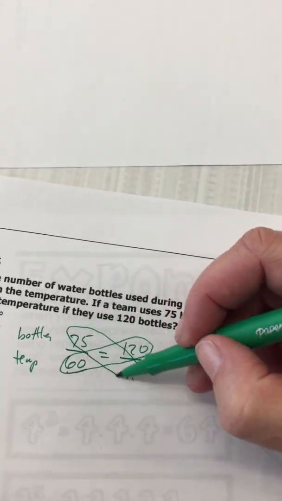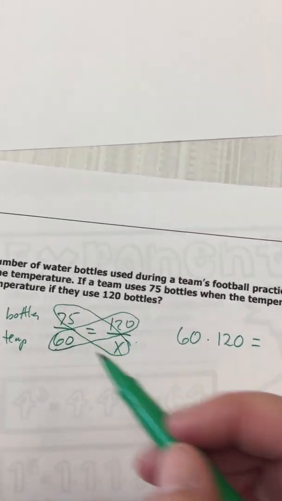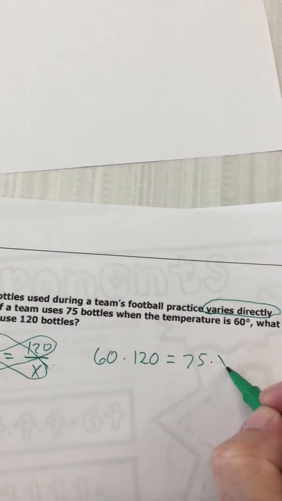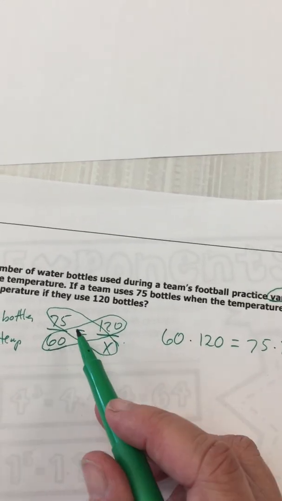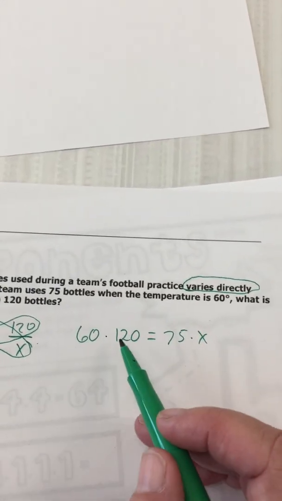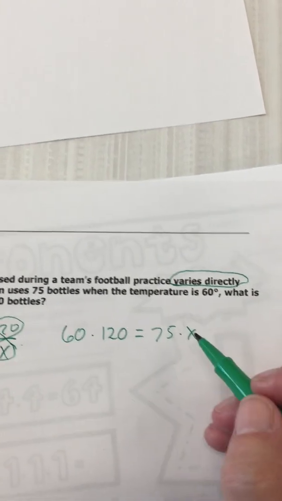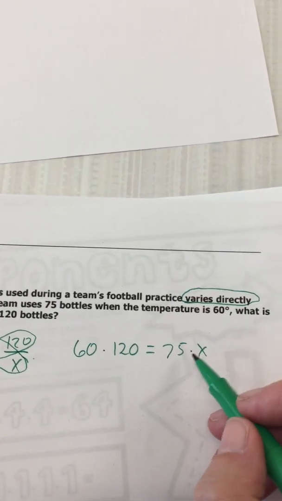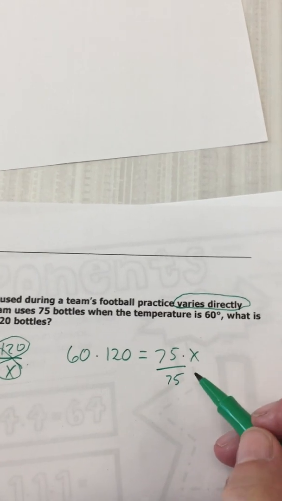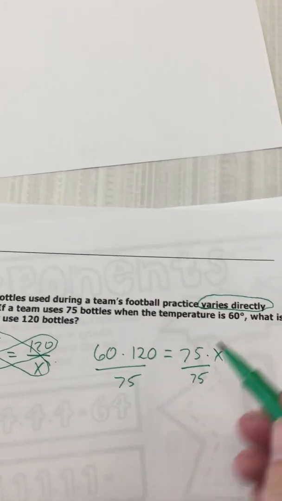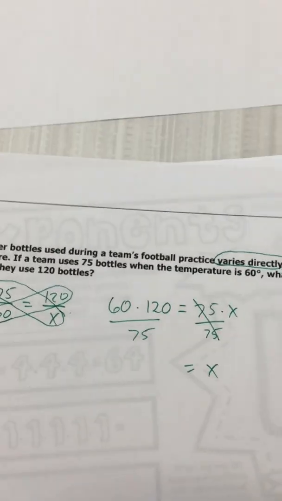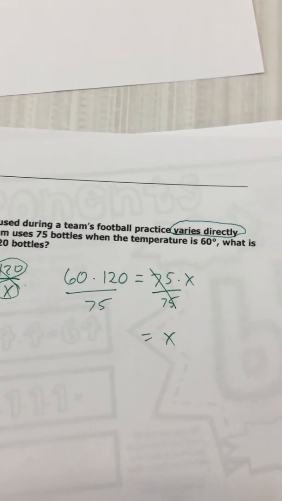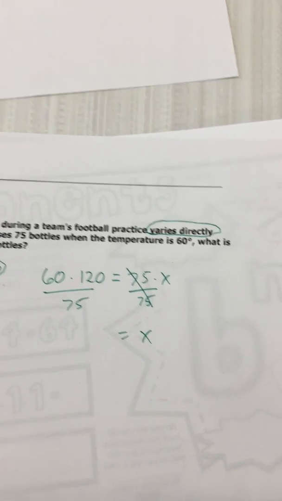then loop up the other two, those butterfly wings, 75 times x. So this times this is equal to 75 times x. So you just write that down. 60 times 120 is equal to 75 times x. How do you get x by itself? How do you undo multiplication? We divide by 75. If you do it to one side, you must do it to the other side. The 75s are going to cancel out, so x is equal to whatever that math is. So go put that math in your calculator and see what the answer is and find it on the answer sheet. Okay? All right. That is it for the warm-up.